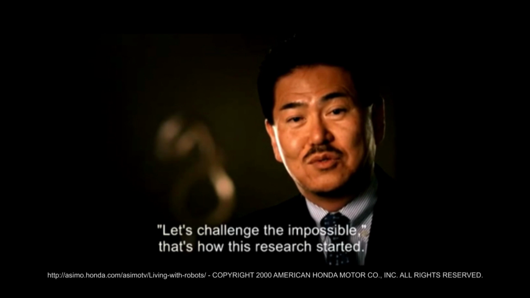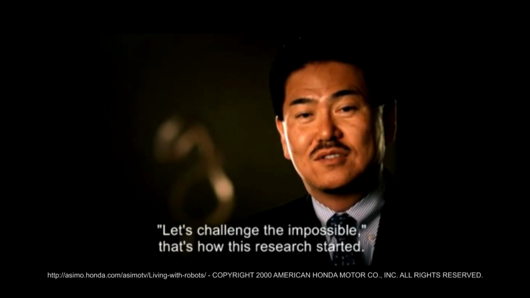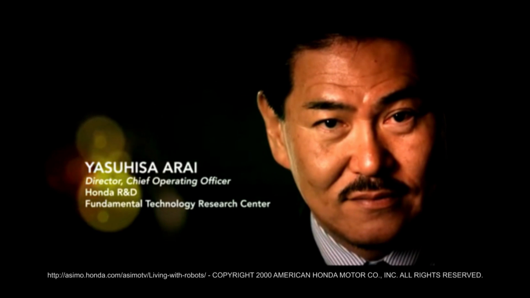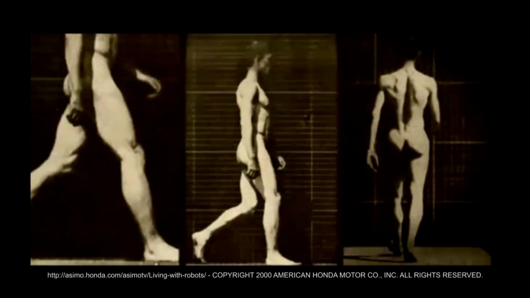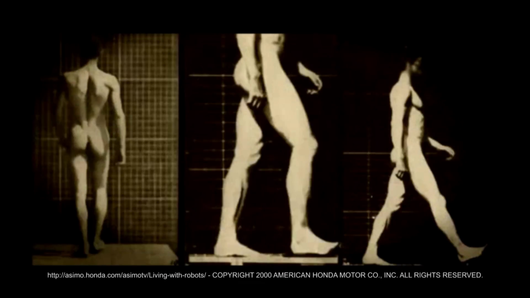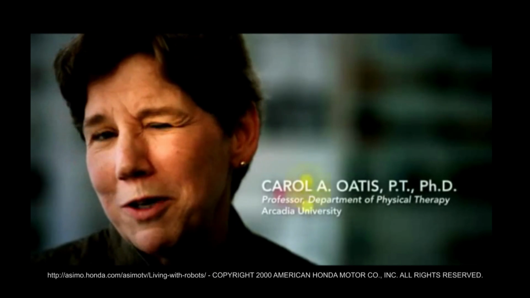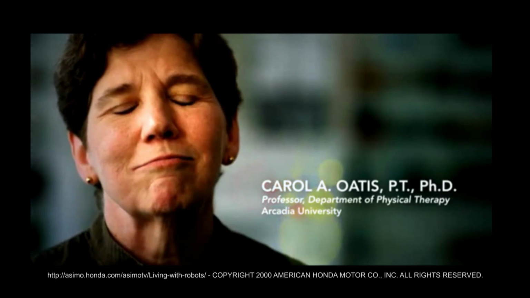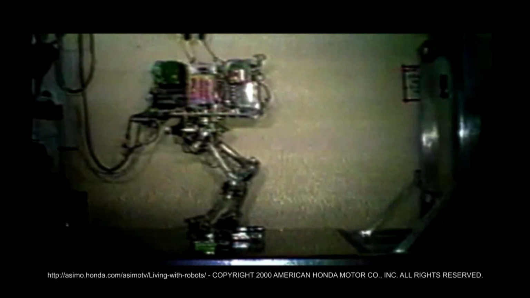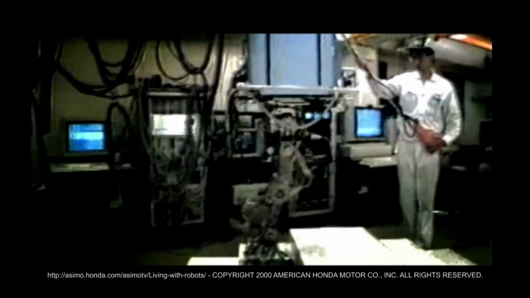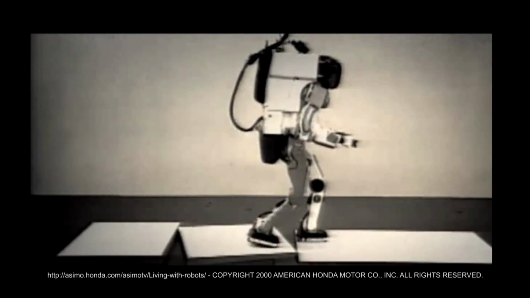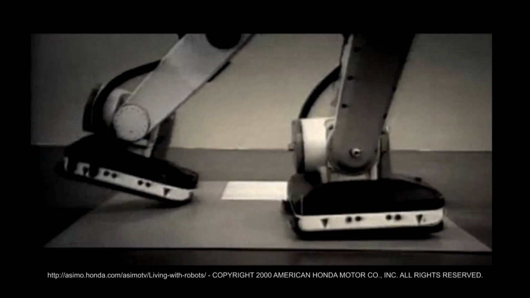Attempting to replicate human motion is a remarkably challenging task. It's much more complex than we would ever imagine when we look at the idea of just stepping one foot in front of the other. In many ways, the robot walks like a toddler, back and forth, very carefully, slowly, and as the robot matures, hopefully we'll see this smoothing out of the movement.